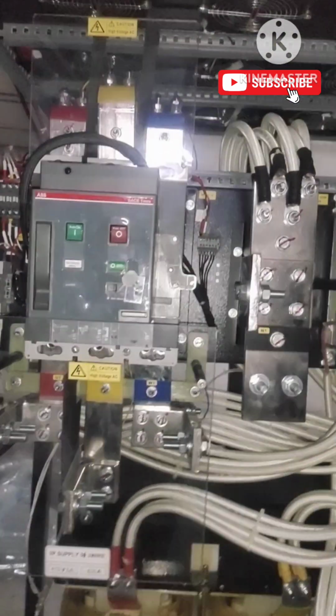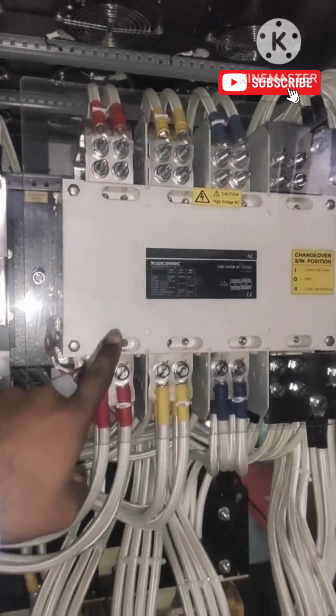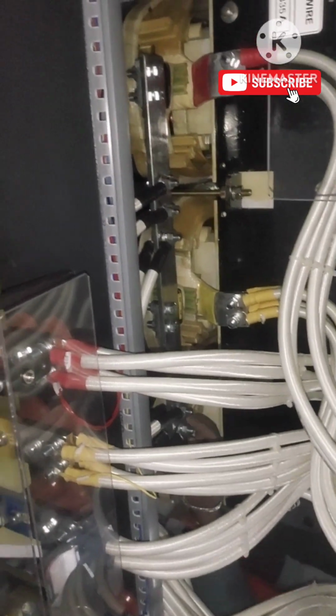On its primary side, this is the motorized breaker, and this is the isolation contactor to the transformer, to the output power. This is the output connected to the load, either a UPS or anything else. This is the label of the isolation transformer.